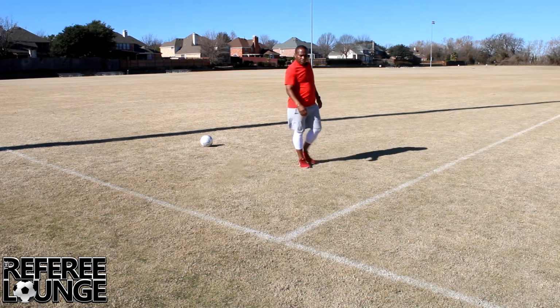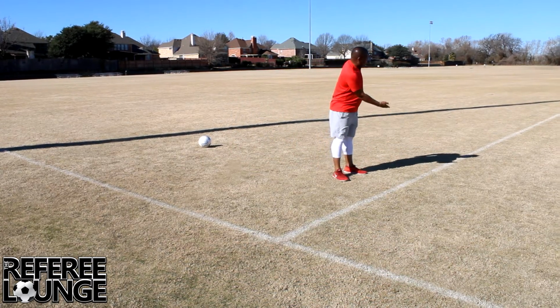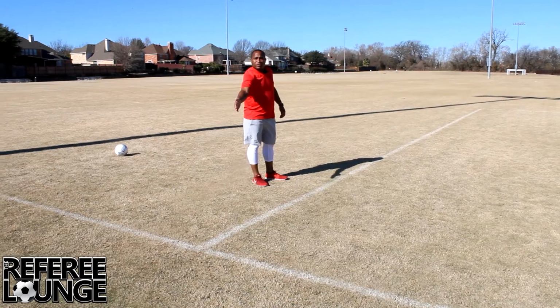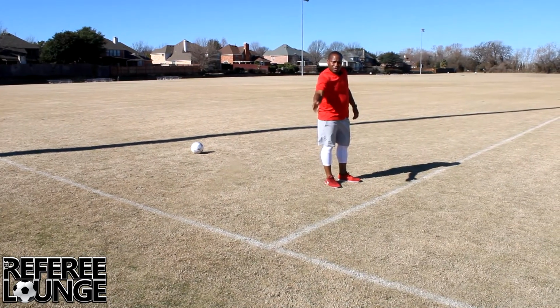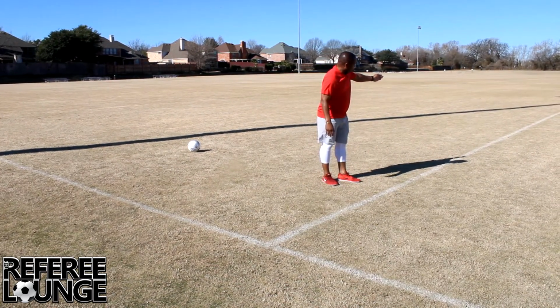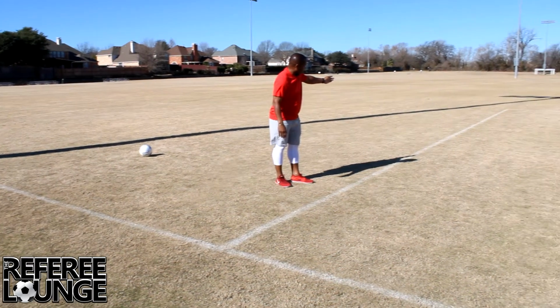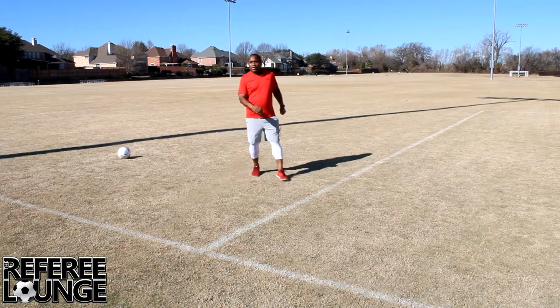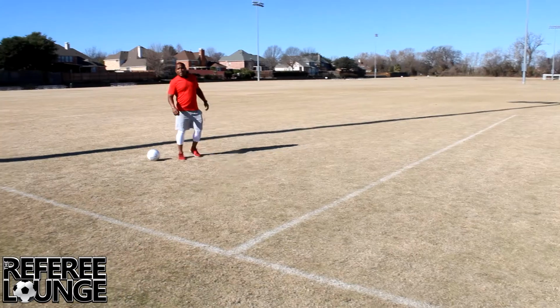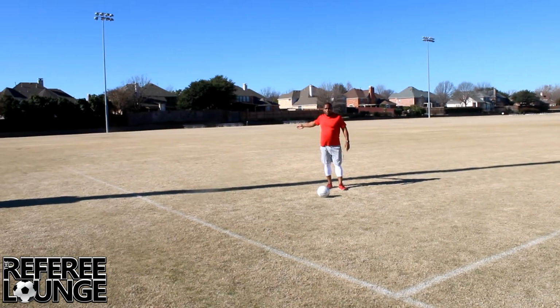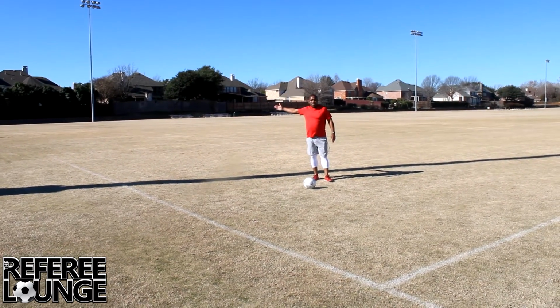And here we have the penalty box and where those two intersect. Okay? Again, top of the penalty box, this area. So now behind me is the touch line and where the corner kick would be played.